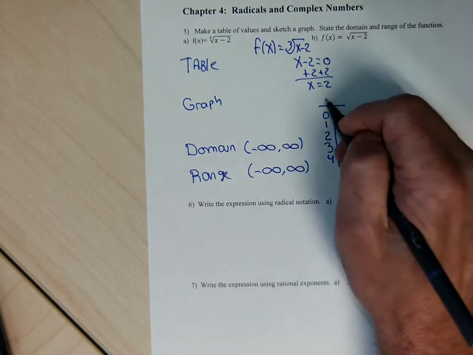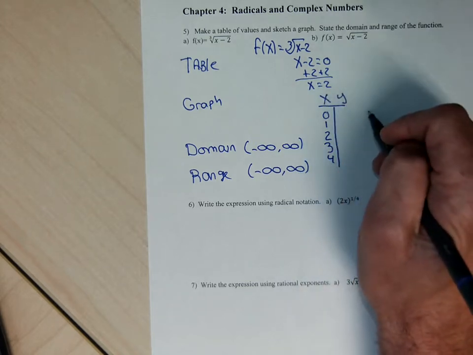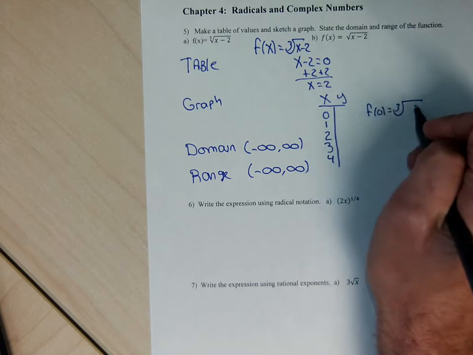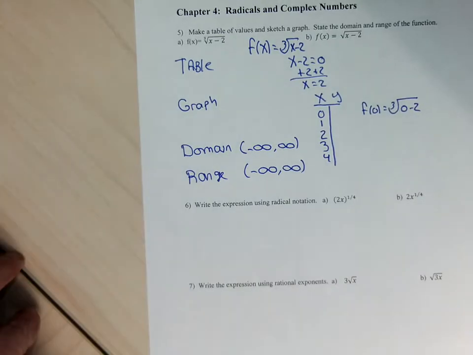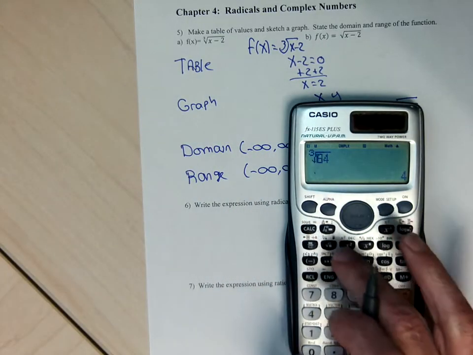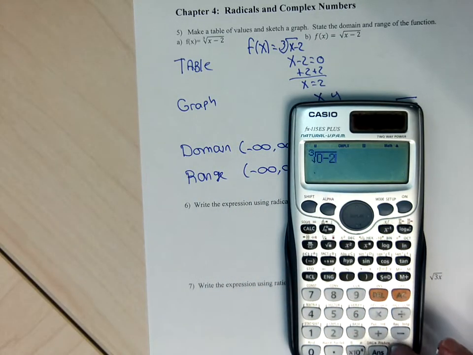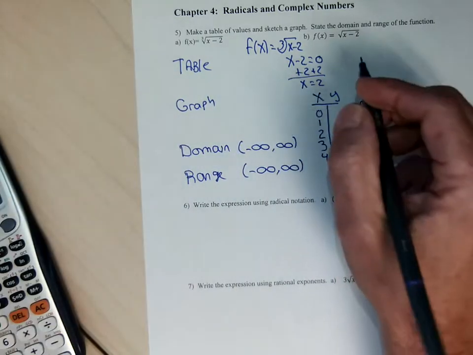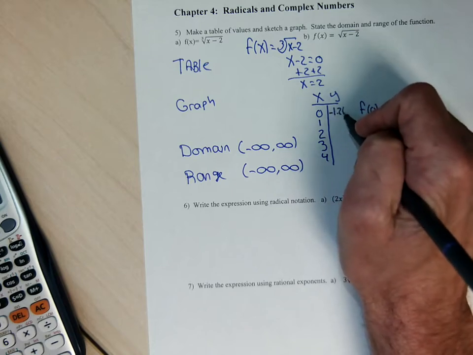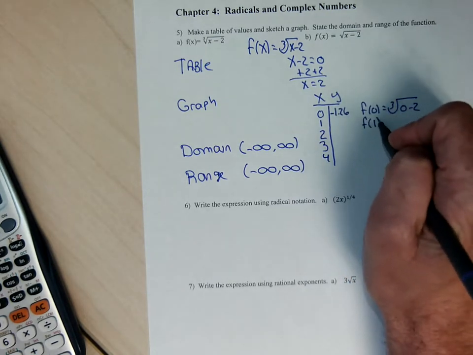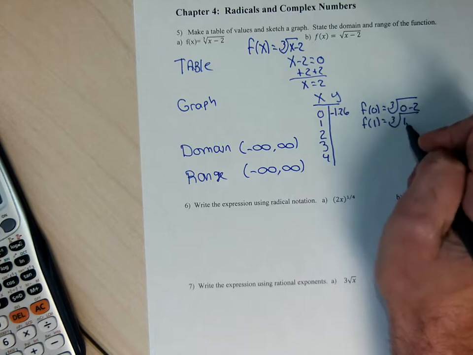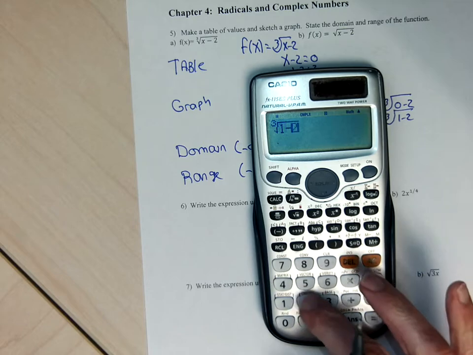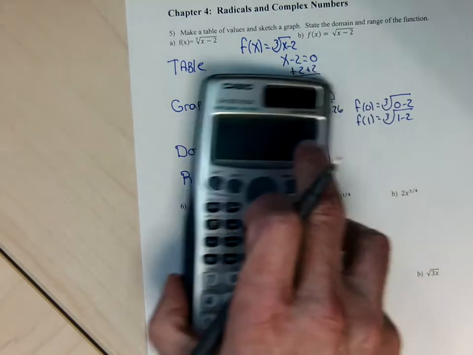For this x, the first y is going to be f of 0, which is the cube root of 0 minus 2. If I'm doing them manually, which is an inefficient way to do it, it doesn't say round to 2 decimals, but we certainly had been. I'm going to round to 2 decimals and make this negative 1.26 for a y. And then f of 1 is going to be the cube root of 1 minus 2. This is the inefficient way to do my table, but it's fine. That y is going to be negative 1.